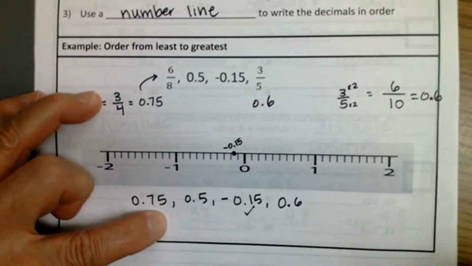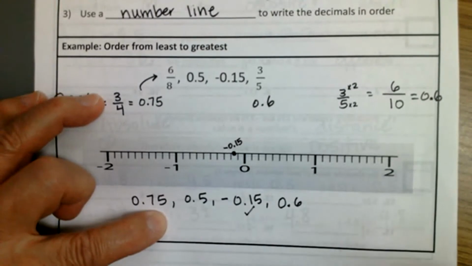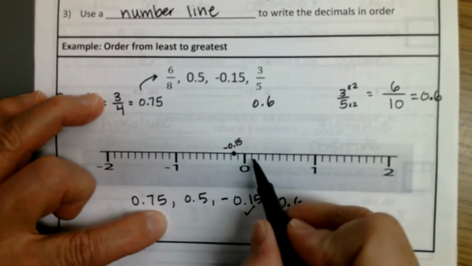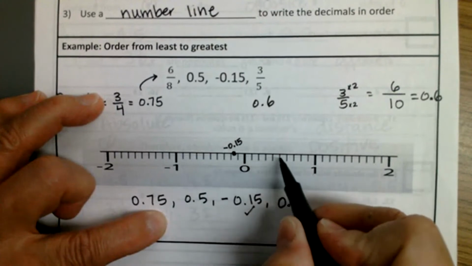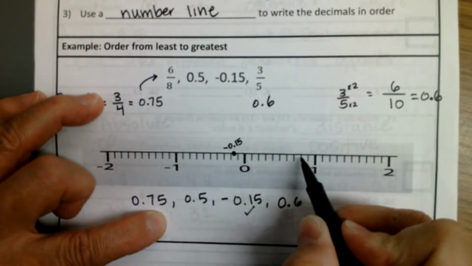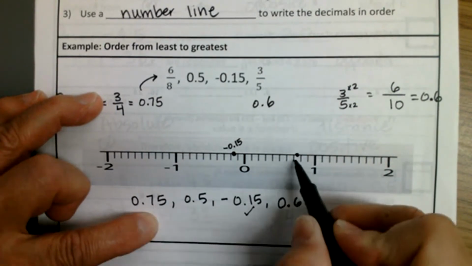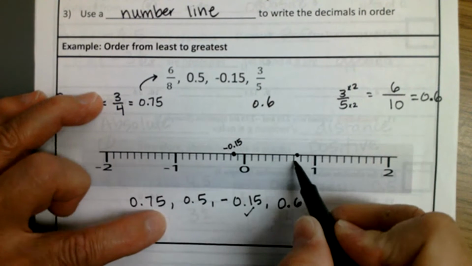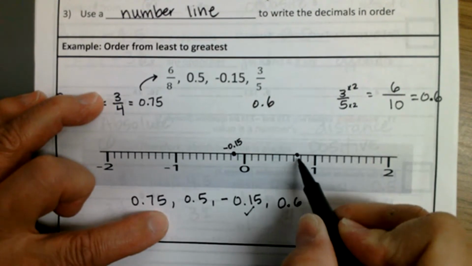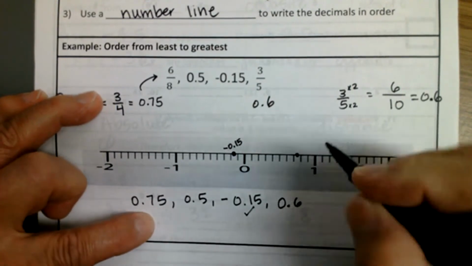So I need to go right in between the 0.7 and the 0.8. So 1, 2, 3, 4, 5, 6, 7, and then that's 8. I'm going to go right in the middle, because if it were 0.7 I would be right on this line, but it's not 0.8 either. It's right in the middle, 0.75.